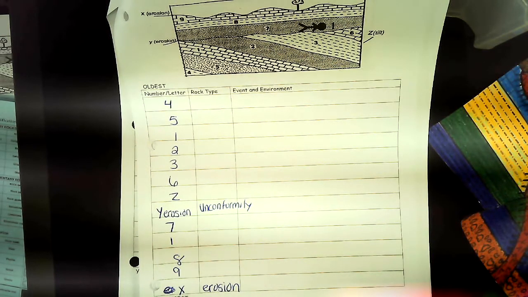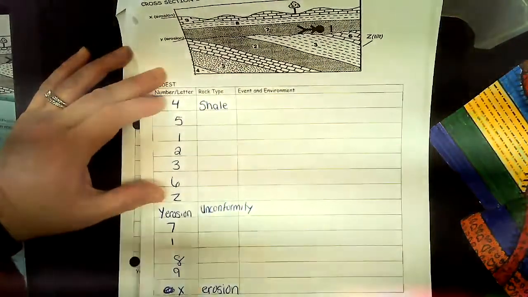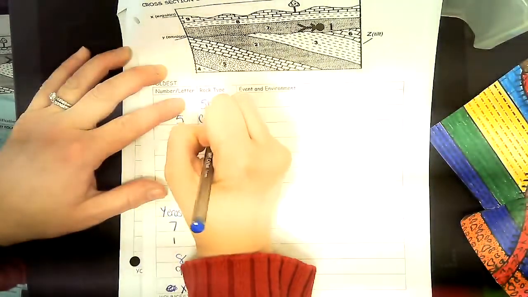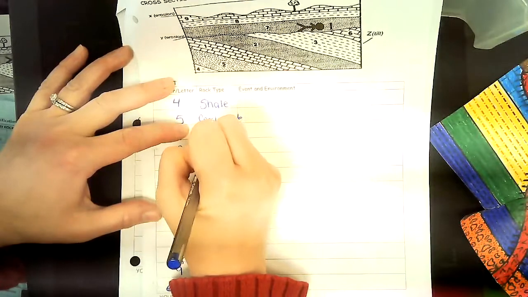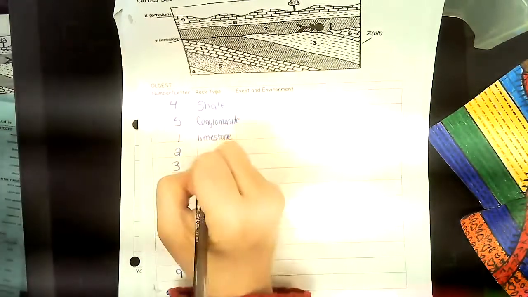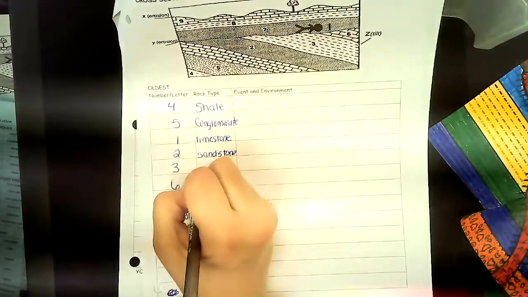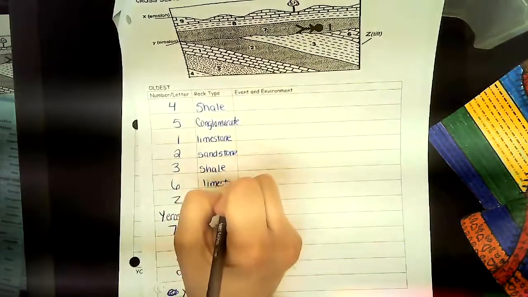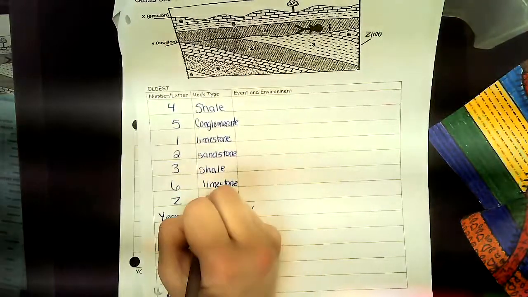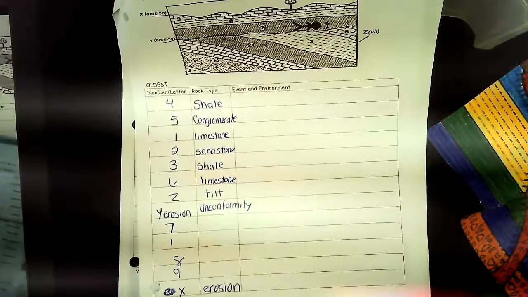You want to do the rock names together? 4 is dashes. Shale. Again, you don't have to memorize this. 5 is that one on the last one we called conglomerate. 1 is bricks. Limestone. 2 is polka dots. 3 is dashes, which is shale. 6 is bricks, so limestone. Z is tilting. So that's just tilt. Y was erosion, so it's an unconformity.